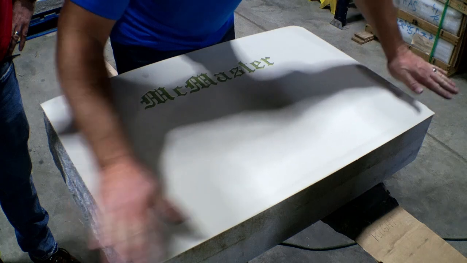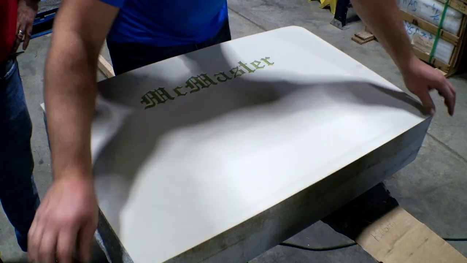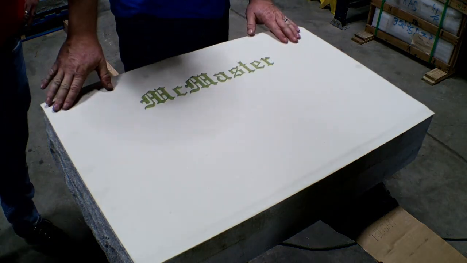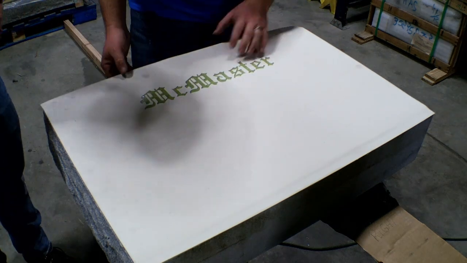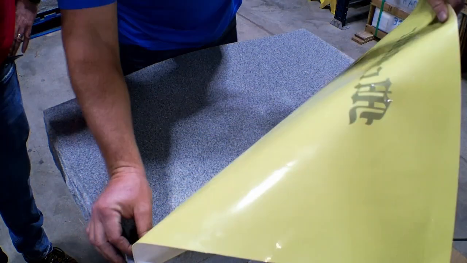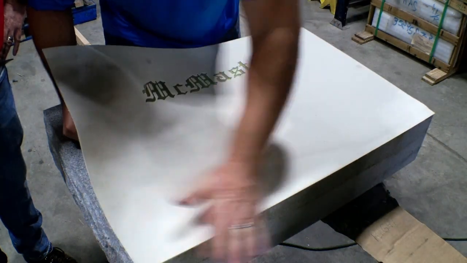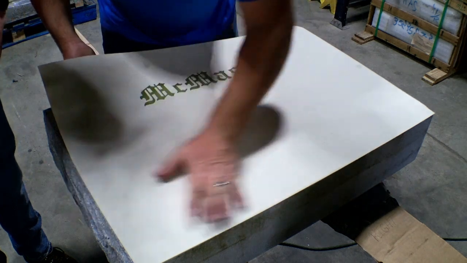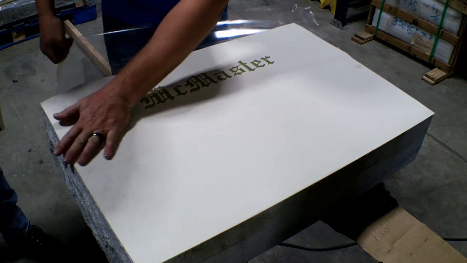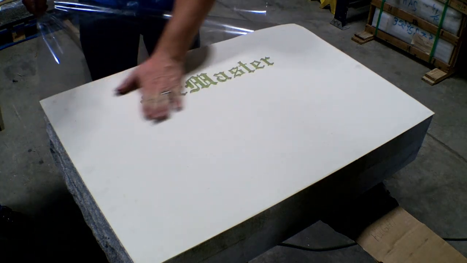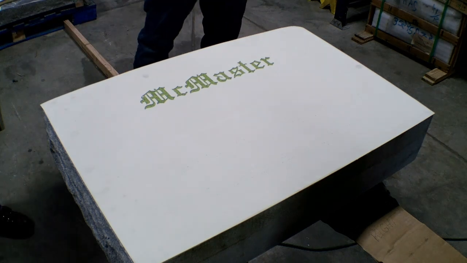So now that I know that it's pretty straight, we're going to double check and make sure it's straight along this edge here. Looks like it. So then we can peel this plastic off, and we're going to save this and use it here in a little bit. Hopefully it doesn't get any air bubbles in it. Now it's glued to the stone.